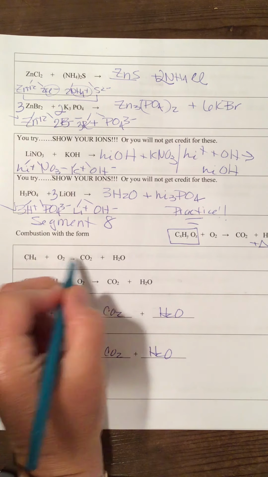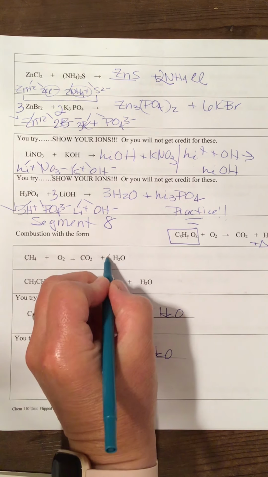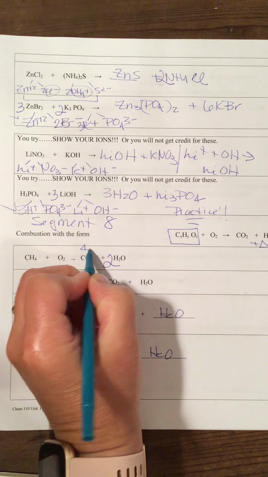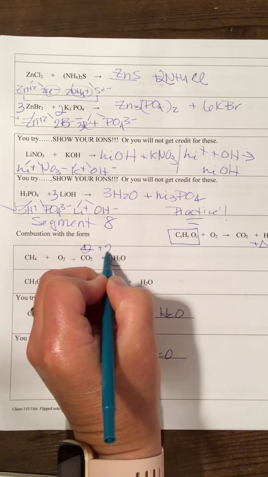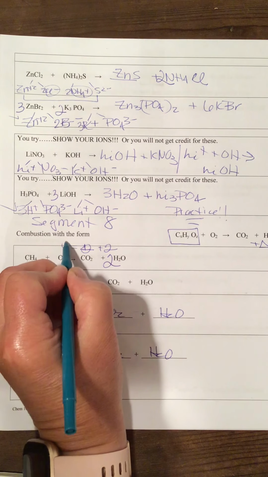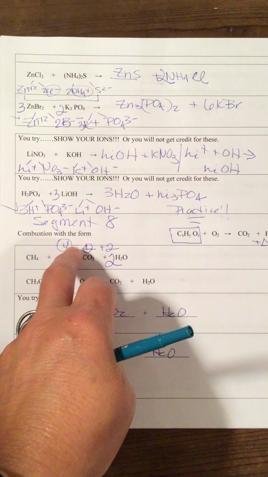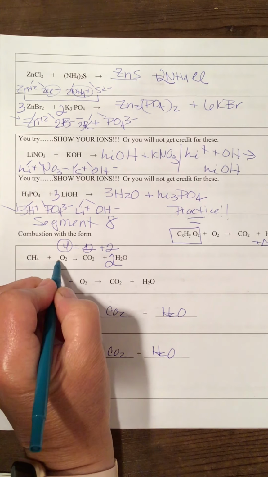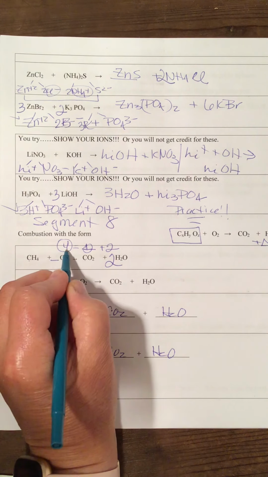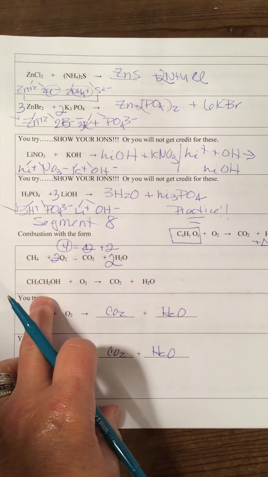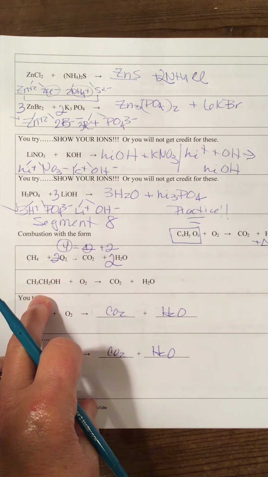1 carbon, 4 hydrogens, and then we have 2 oxygens from the CO2, 2 oxygens from the water, gives us a total of 4. So if we get 4 out, we have to put 4 in, which means some number times 2 gives us 4, and we can do that in our head very, very easily. Okay? This one is not quite so straightforward.